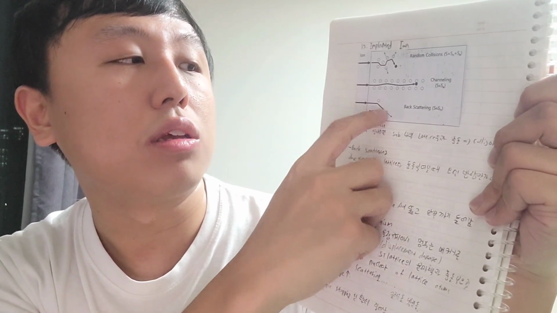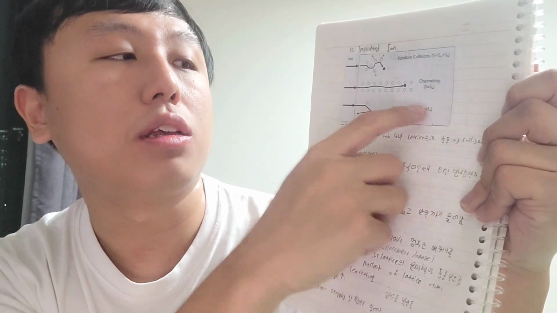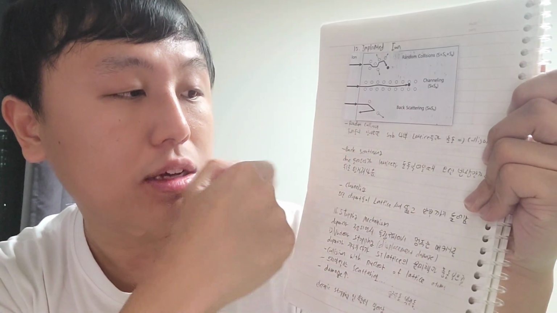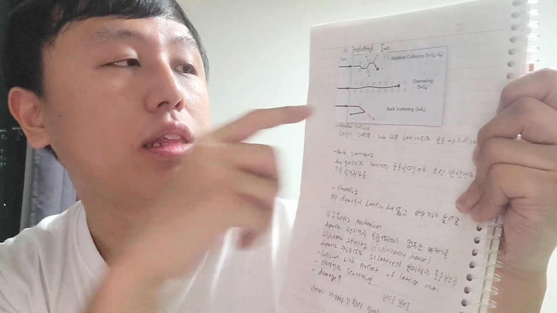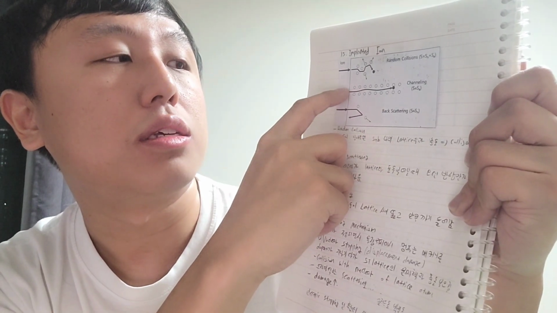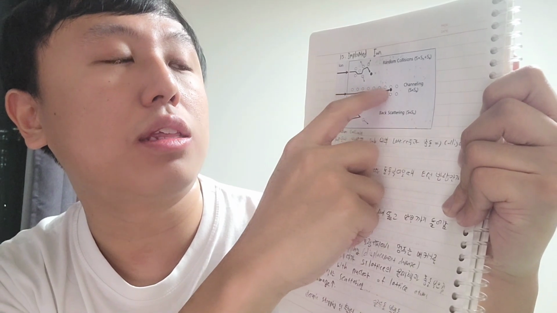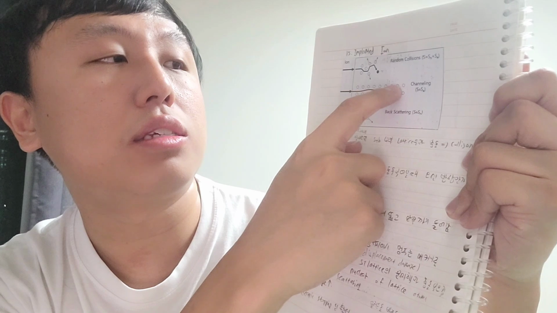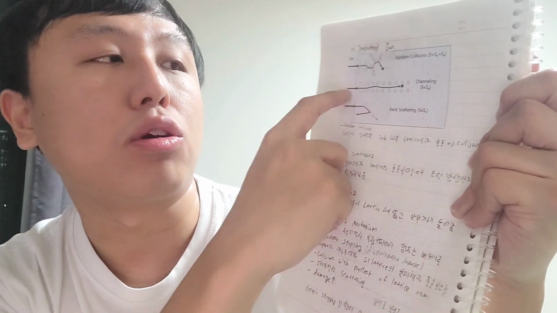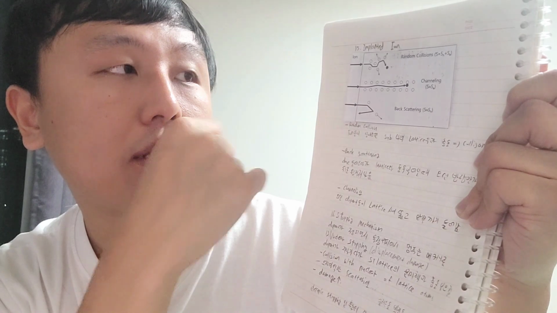That is backscattering. And channeling is when ions do not hit the lattice atoms and go between the lattice planes.